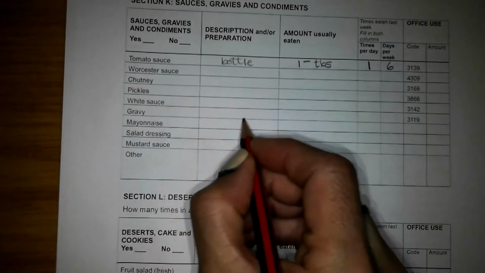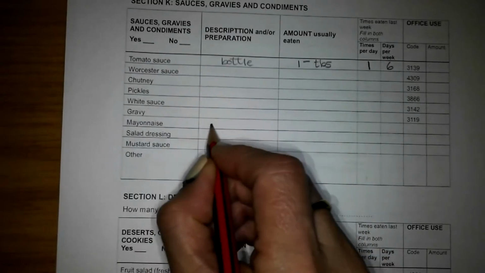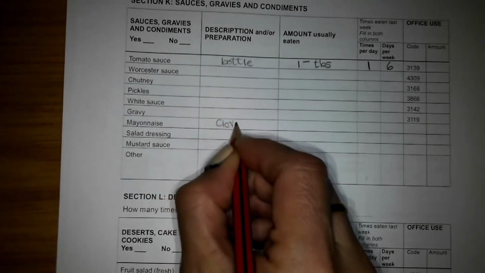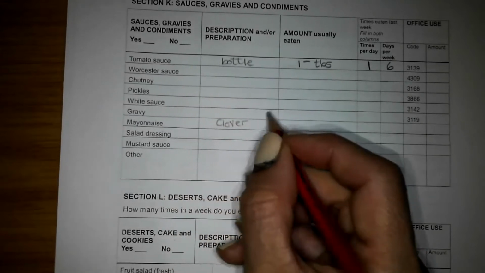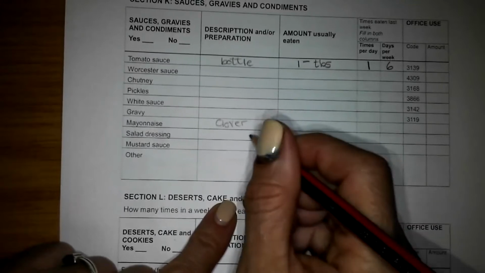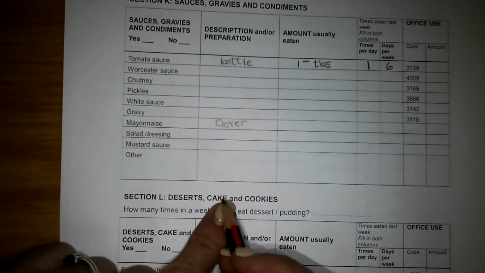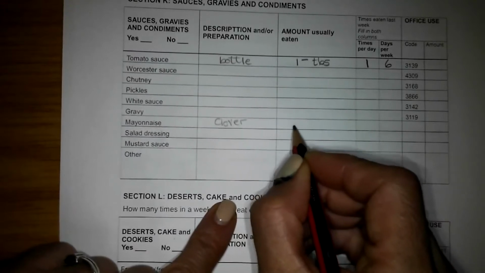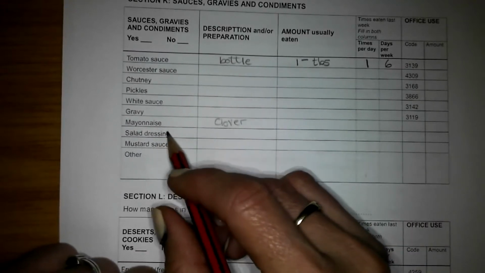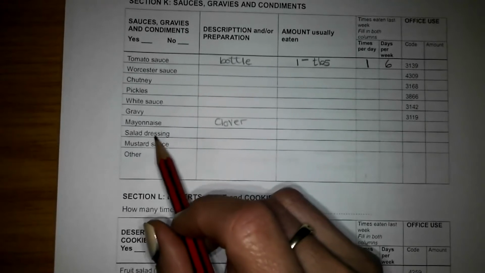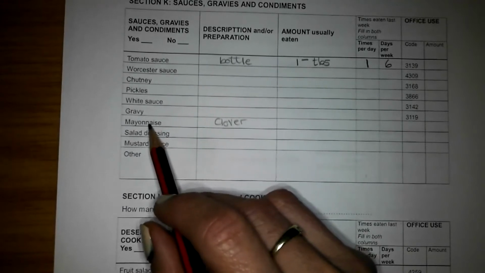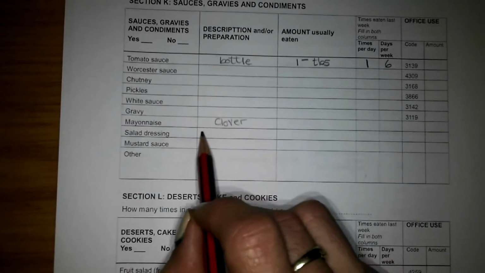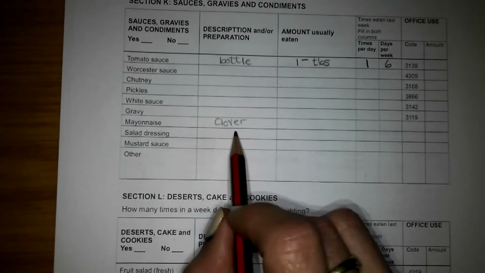Also maybe add mayonnaise. You can always add the brand name, Cross and Black Wool, whichever brand name they used. And remember, there was also mayonnaise and salad dressing at the salad part, so make sure that you are not repeating the data capture or taking down the data, and that this is not a duplicate.